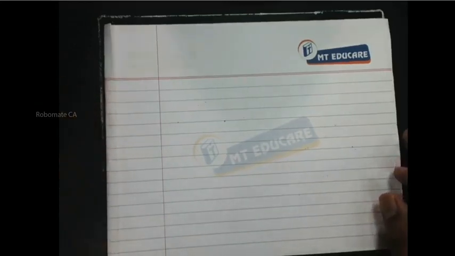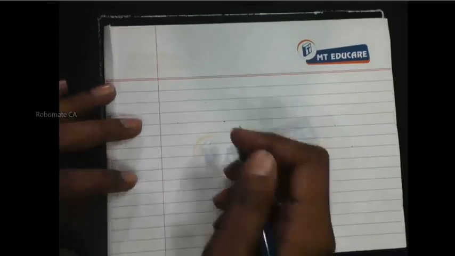The first one we are learning is called a firewall. Now listen, what is a firewall? We are talking about a network security technique.